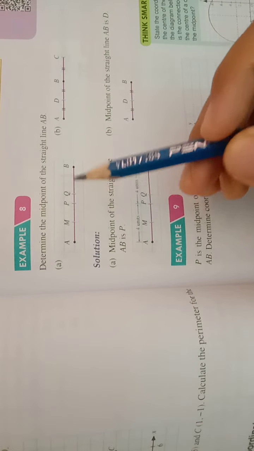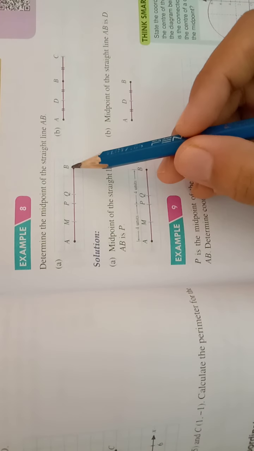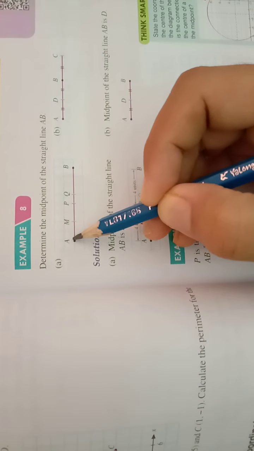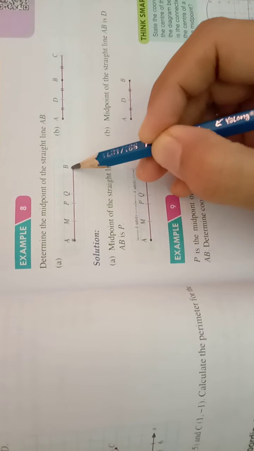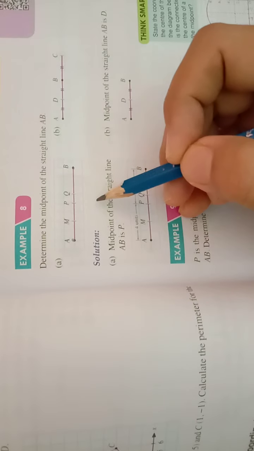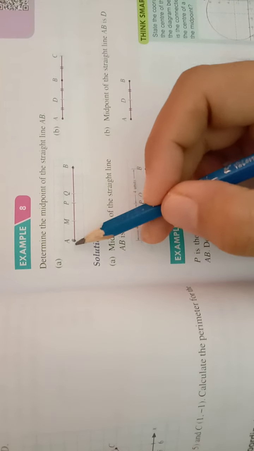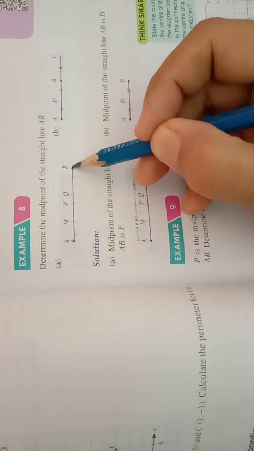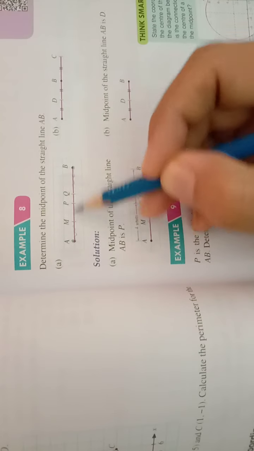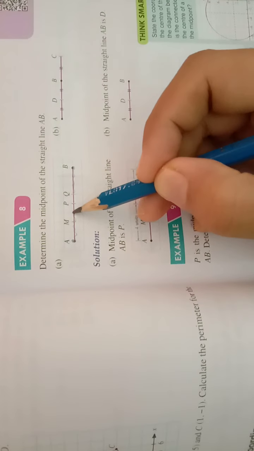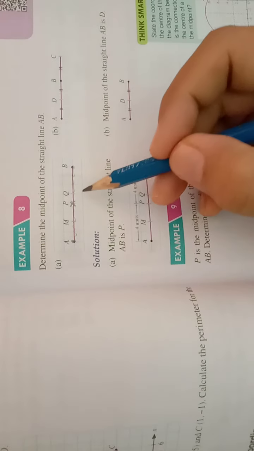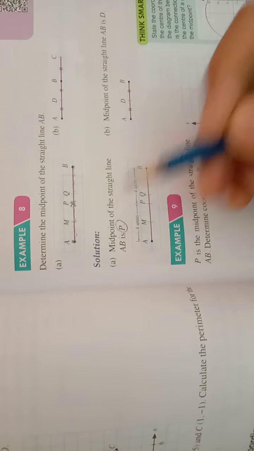Okay, for example, we look at example number 8. This is point A, point B. Determine the midpoint of the straight line AB. So you need to determine from point A and then point B, which one is the middle of this line? Yang mana tengah-tengah? Okay, so one box, second, third, fourth. So we can see that point P is in the middle. So that's why the answer is P.